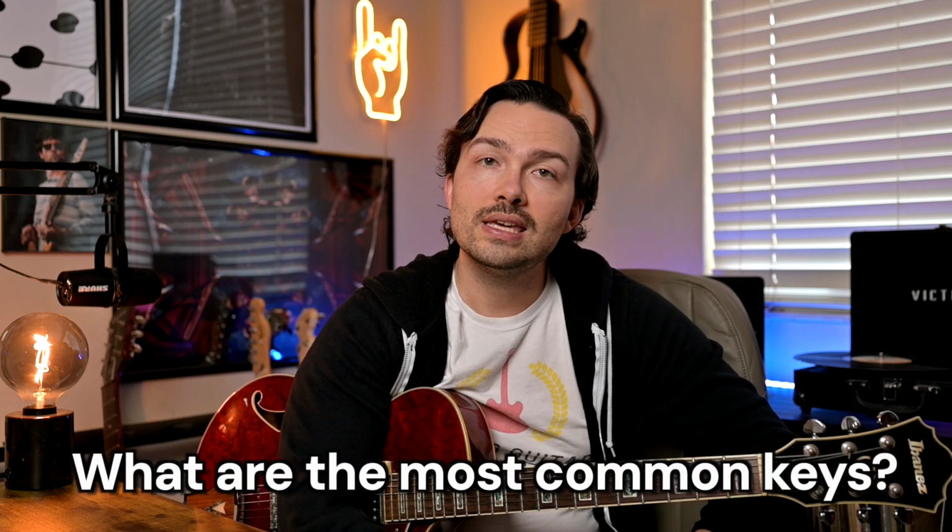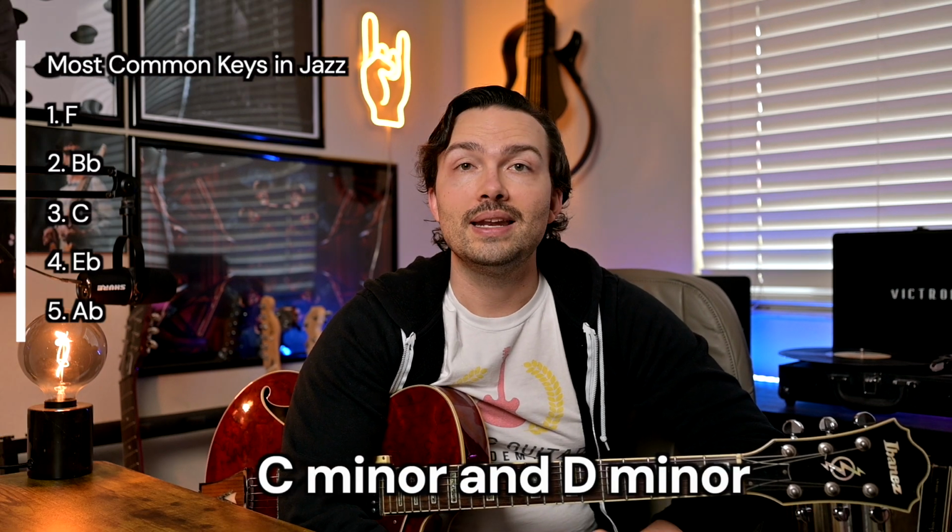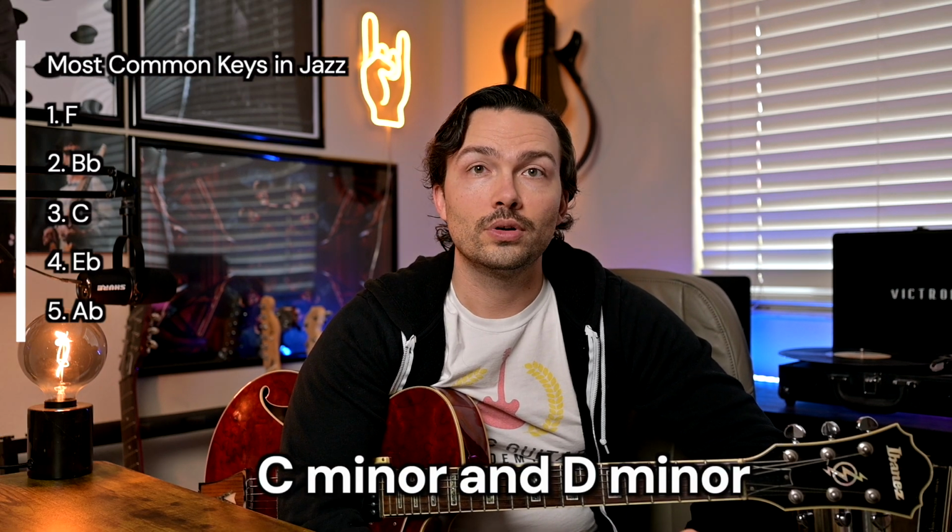Now, looking at all of these 5 most common chords as a whole and how they relate to each other, we can also understand what are the most common keys for jazz standards. And we get some of the ones that you're expecting. We get F, B flat, C, E flat, and A flat are some of our most common major keys that we want to focus on. That means you should learn those scales, arpeggios, associated chords in those keys as the most bang for your buck when practicing. But it also means that the associated minor keys are also more common. So C minor and D minor end up being our most common minor keys for jazz standards.